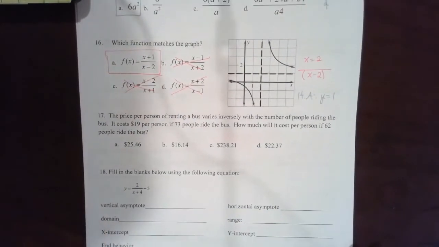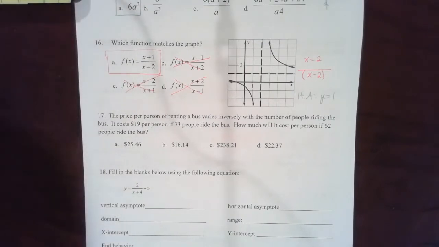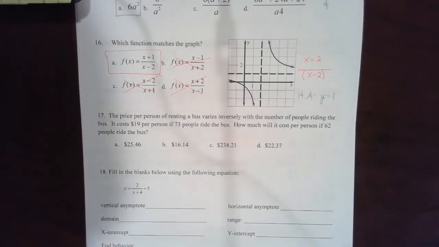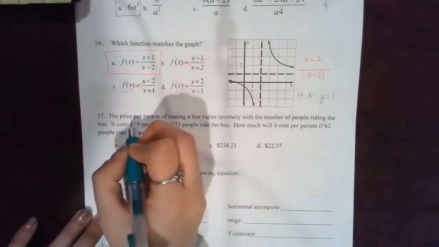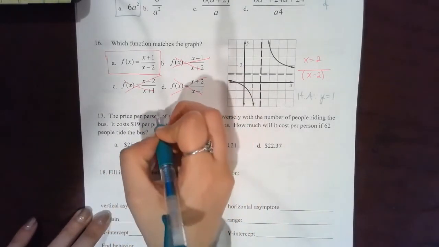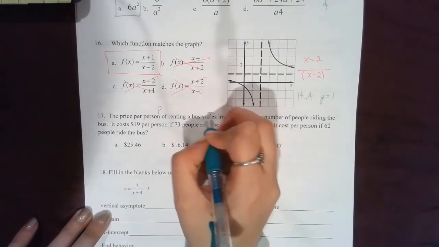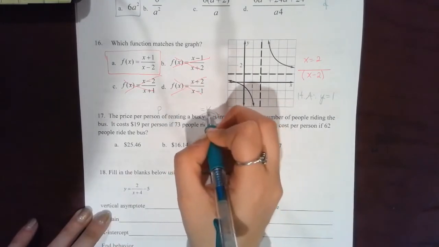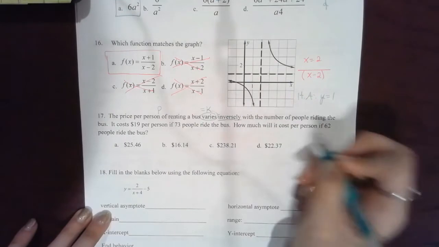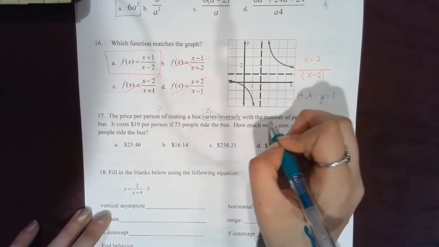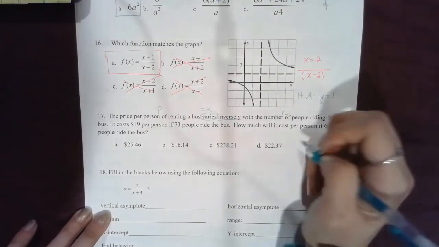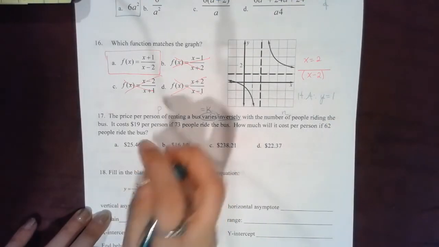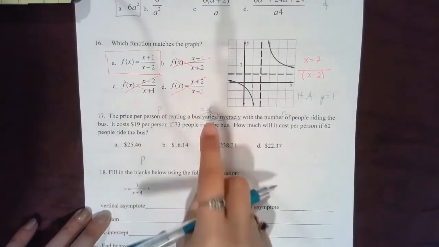Next up, we got number 17. It says the price per person of renting a bus varies inversely. So I'm going to go ahead and highlight important things. The price per person, I'm going to call that P, equals K, varies inversely with the number of people riding. I'm going to say number of people to be N. So if I create an equation, that's the price per person varies.